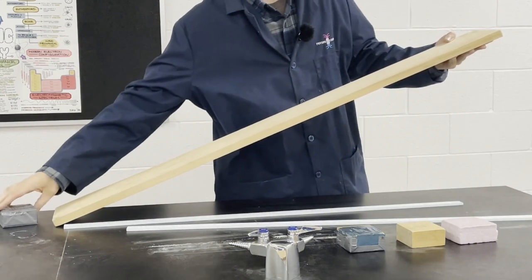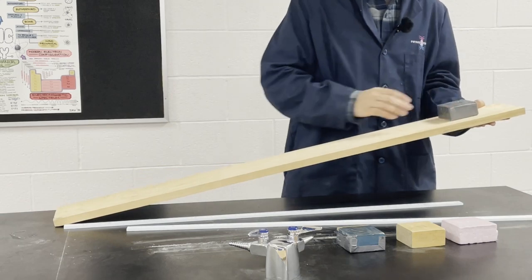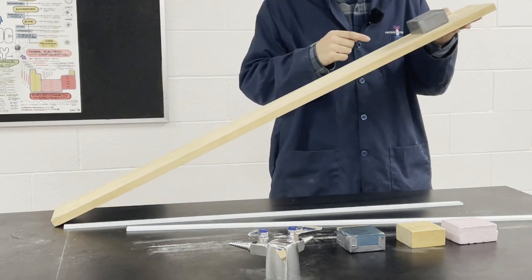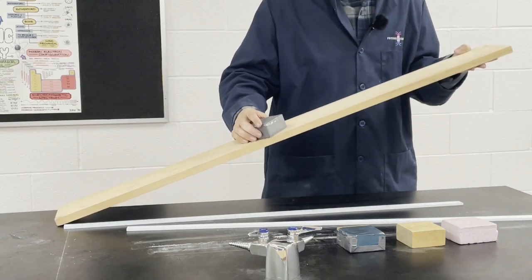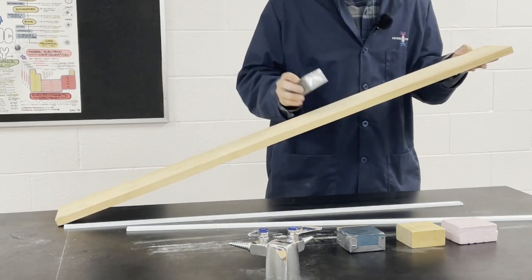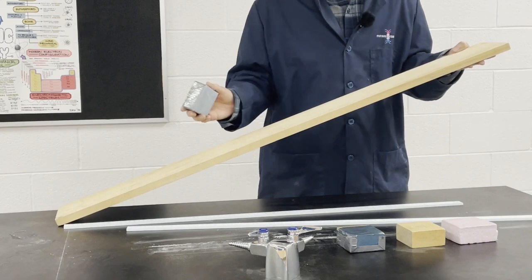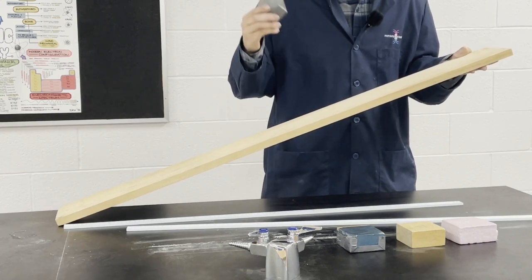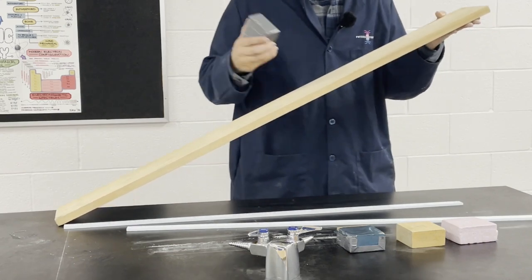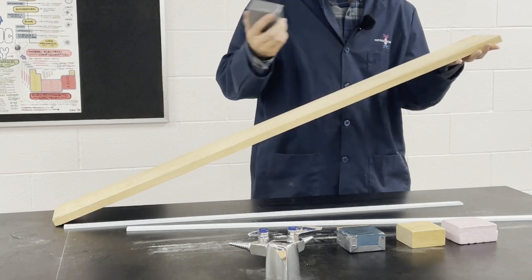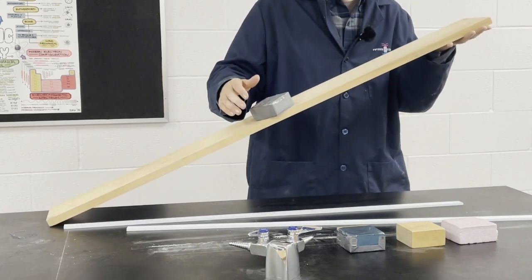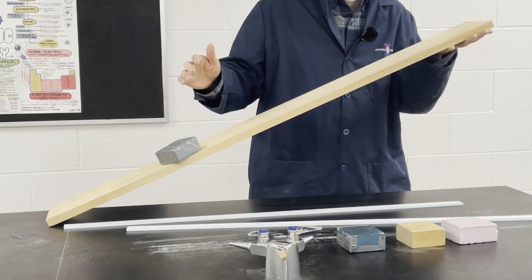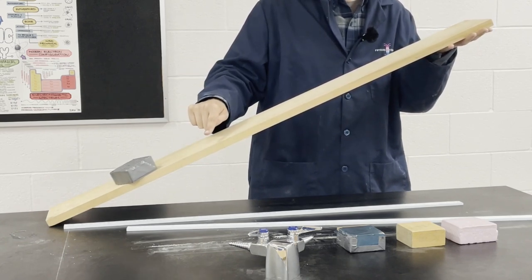Now, kinetic friction is a little different. You want to lift it so that it starts moving, but then you want to lower it. Don't make it stop, but you want it to stop accelerating. Get it moving at a constant velocity. That way acceleration equals 0, and you can figure out what that slope is to find kinetic friction. Give it a little push to get over static friction.